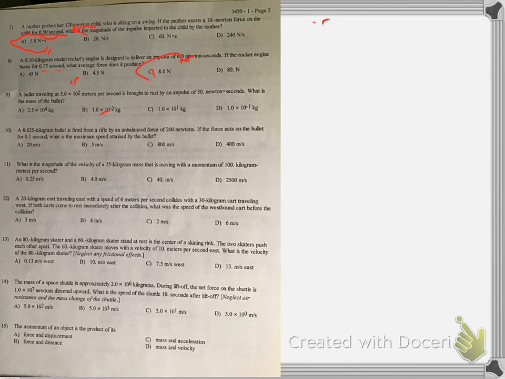A 20 kilogram cart traveling east. So I have a cart going this direction. Just draw it as a box with a certain speed, 6 meters per second. So this is 20, this is 6. I know the momentum of that is 120 then. It collides with a 30 kilogram cart, 30, traveling west. We don't know what that velocity is. If both carts come to rest immediately after the collision, what was the speed of the westbound cart?